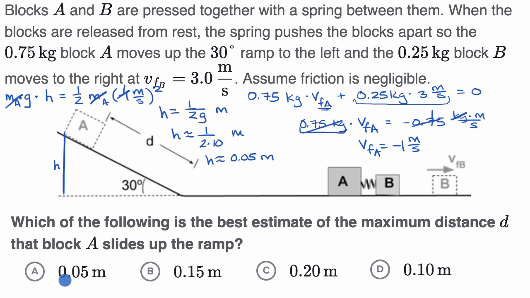So you might be tempted to say, oh, look, there's an answer there. But remember, they're not asking us this h. They're asking us this d. And so here you have to use a little bit of trigonometry, where we say, okay, what trig ratio deals with the opposite of an angle and the hypotenuse? This is a right triangle right over here. Well, that would be sine. So sine of 30 degrees would be equal to the opposite side, which is h, over d.